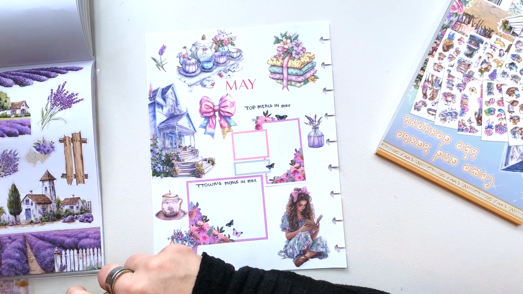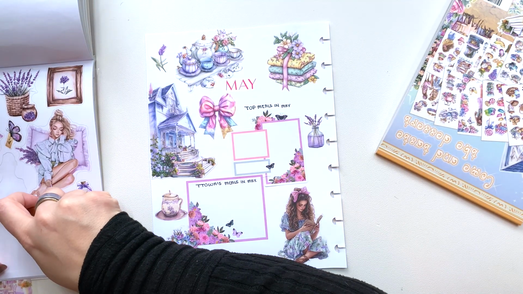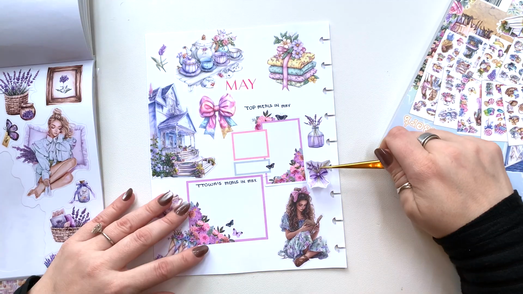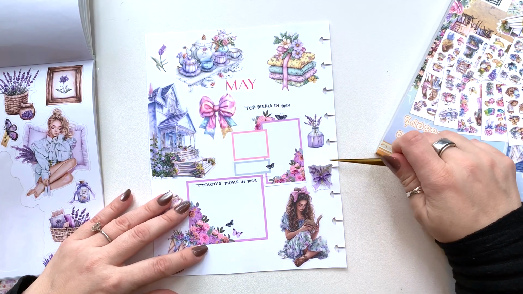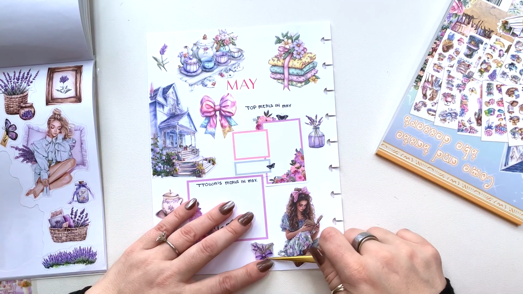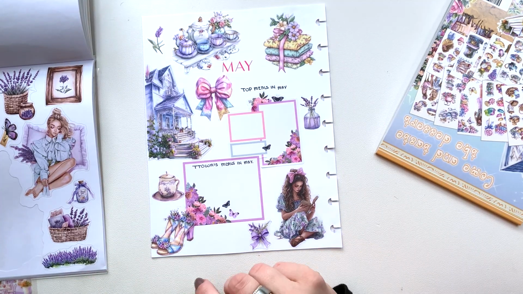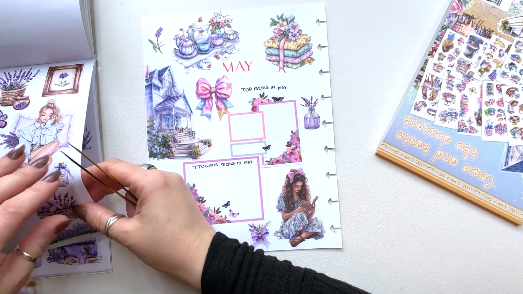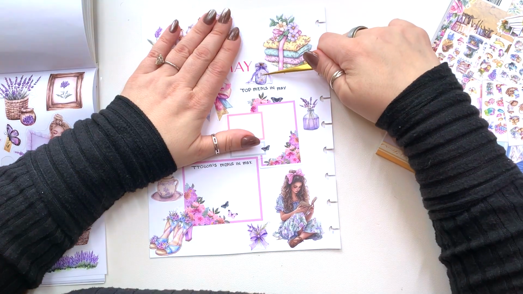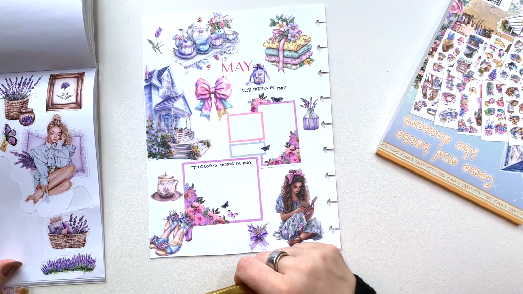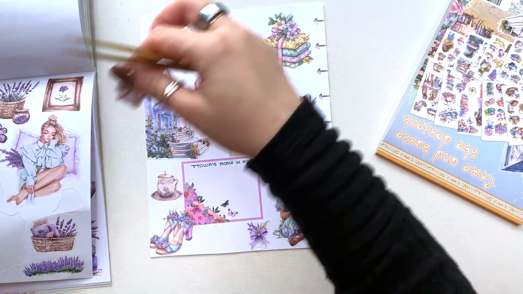Let's see, what if I added this? Can we add that? Not right here. Yeah, that works. Like just a little lavender. I'm gonna add a little potion right there. And this guy right there, I think that works.